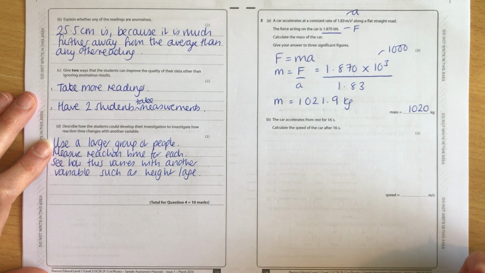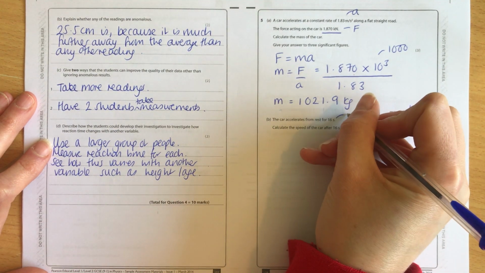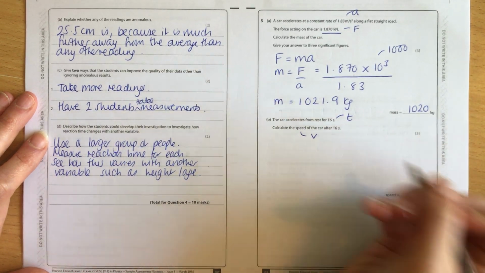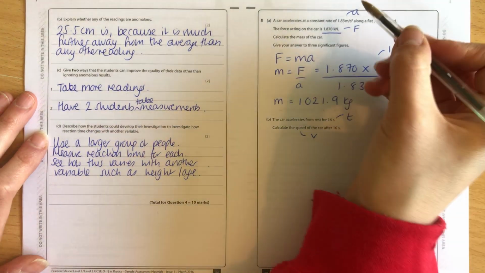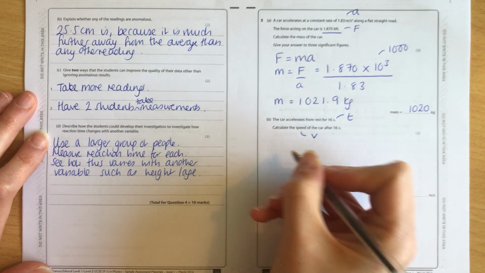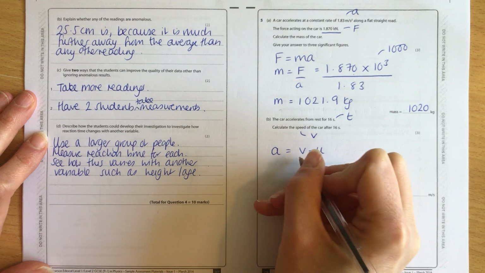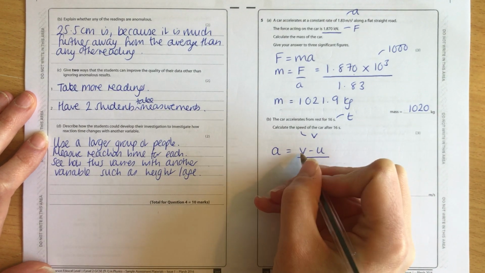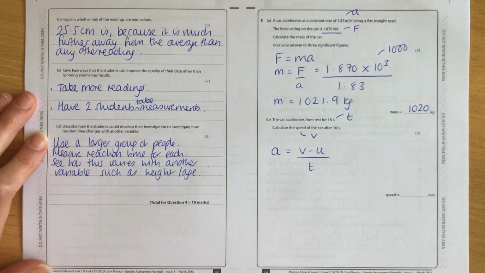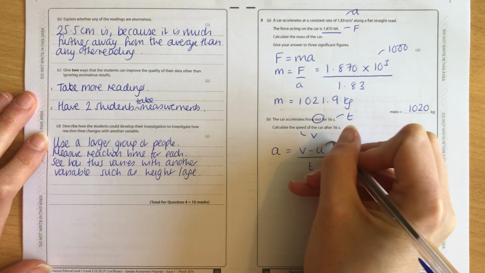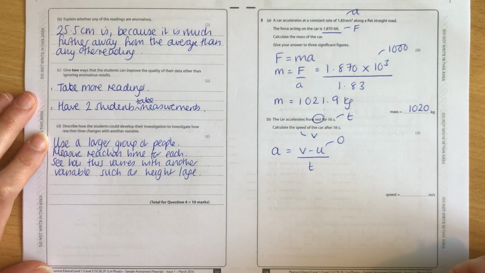The car accelerates from rest for 16 seconds. That's going to be a time. Calculate the speed of the car, which is going to be v, after 16 seconds. So I've got an acceleration, I've got a v, I've got a t. Another equation I need to remember is the definition of acceleration. Acceleration is change in speed, final speed minus initial speed divided by time. Now it says the car accelerates from rest, so the initial speed u equals 0.